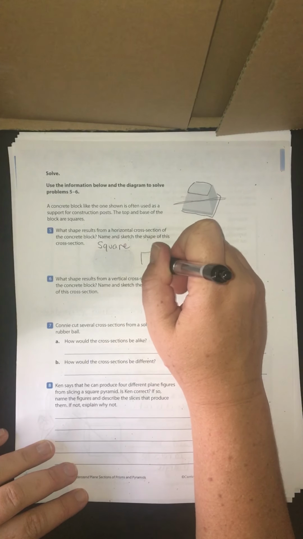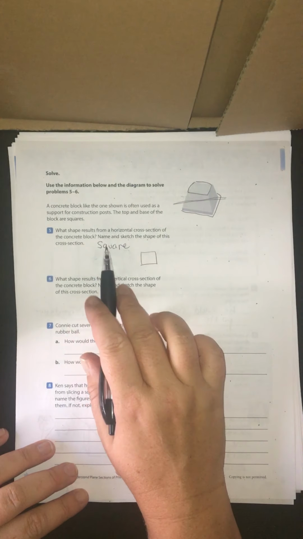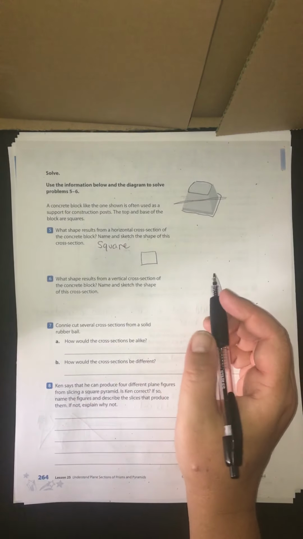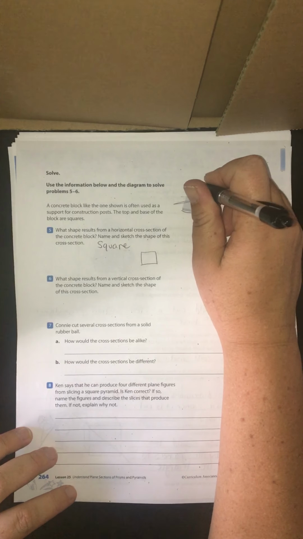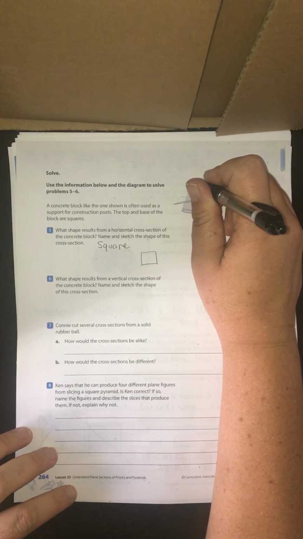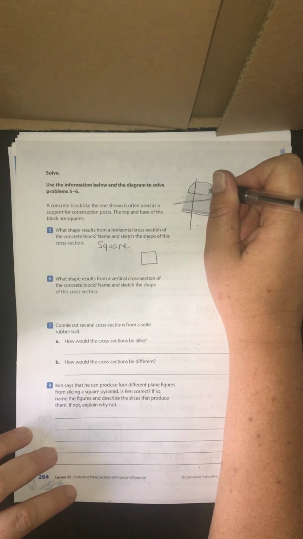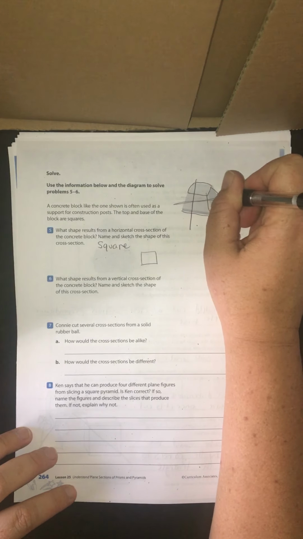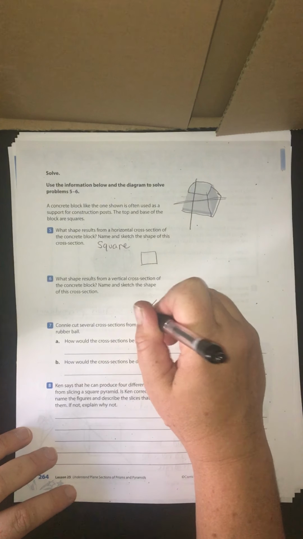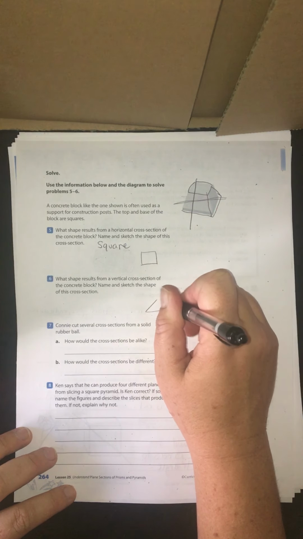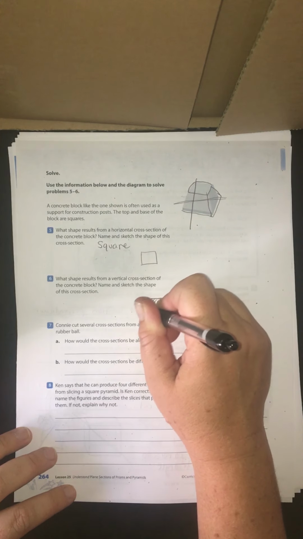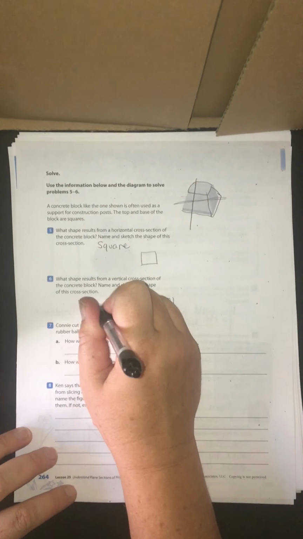I just make myself a little square because it says name and sketch the shape. What happens if you cut it vertically? So you have to think about, if you're cutting it this way, what that looks like. It looks like this, which is this shape, which is a trapezoid.